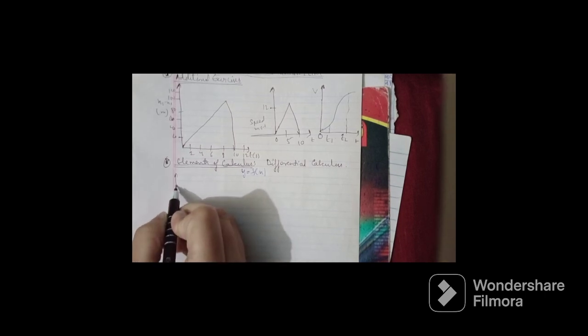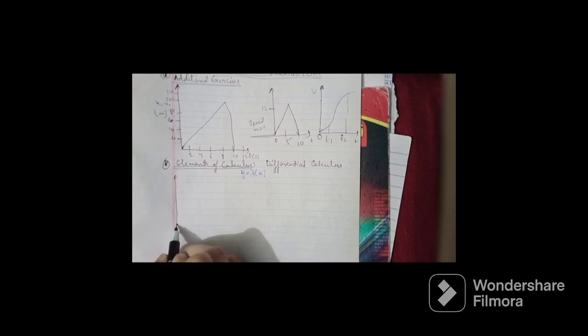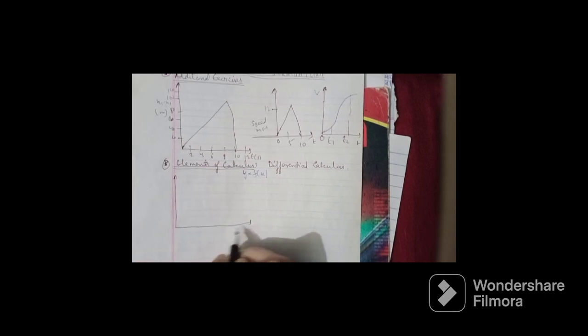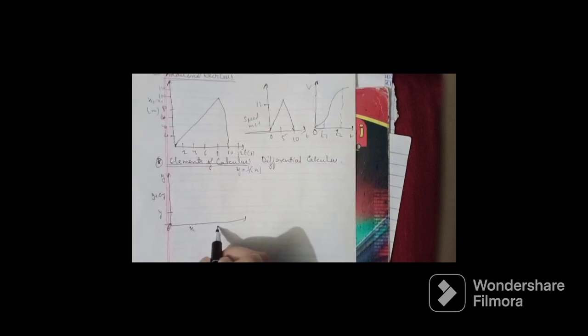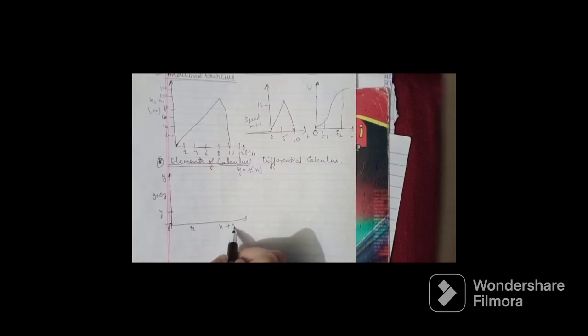So we'll just make a graph here. This is y plus delta y, this is for y, x plus delta x, and then x it will be.